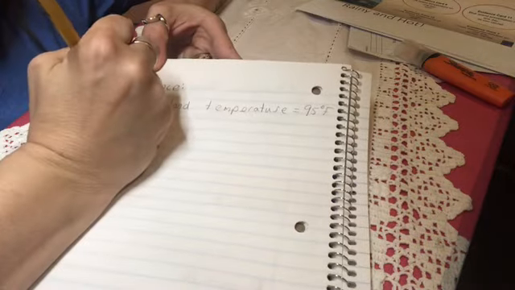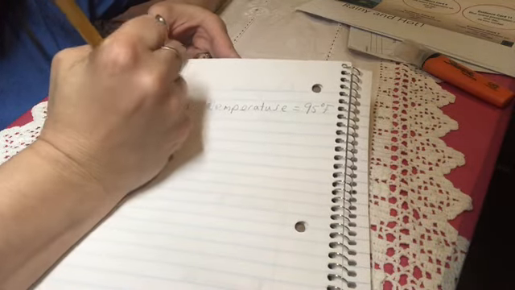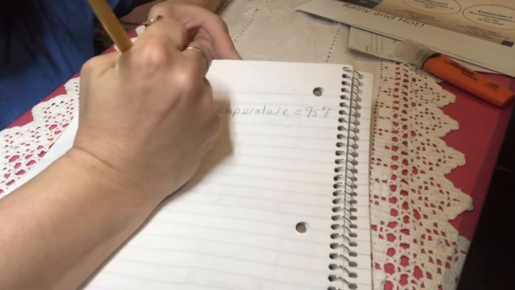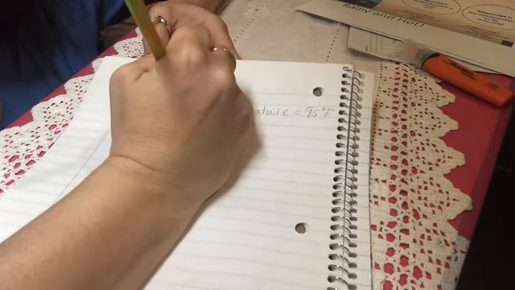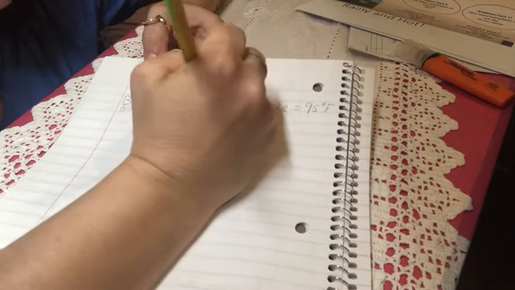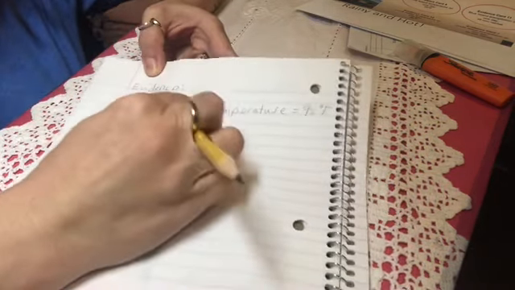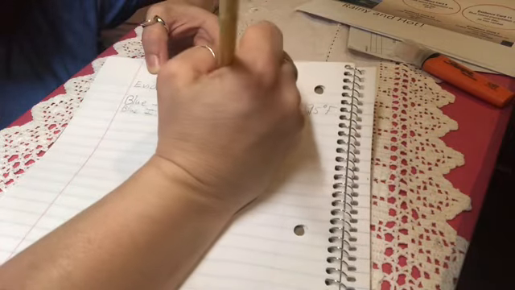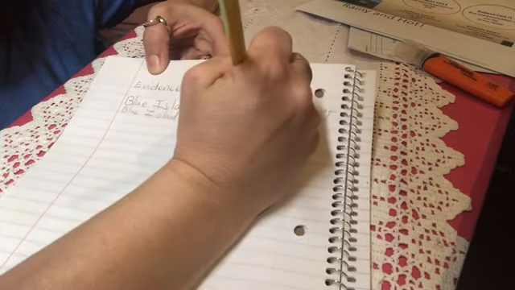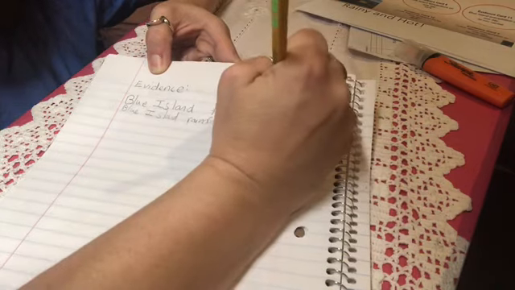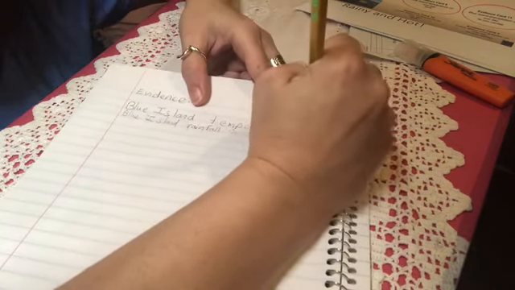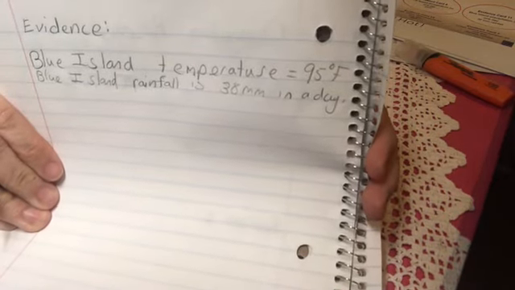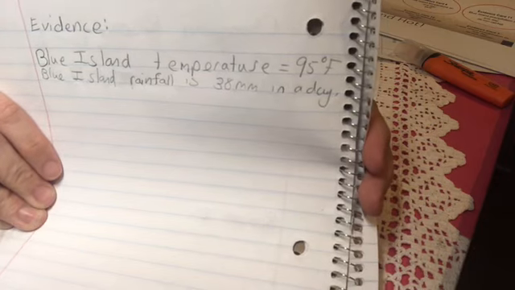Then right underneath that, write Blue Island precipitation. You know what, third graders, I'm going to change my mind right here. I want you to write Blue Island rainfall. That's really what we're trying to measure. The Blue Island rainfall is 38 millimeters in a day. So go ahead and pause the video until you've got both of those pieces of evidence written out, because they're going to be really important.